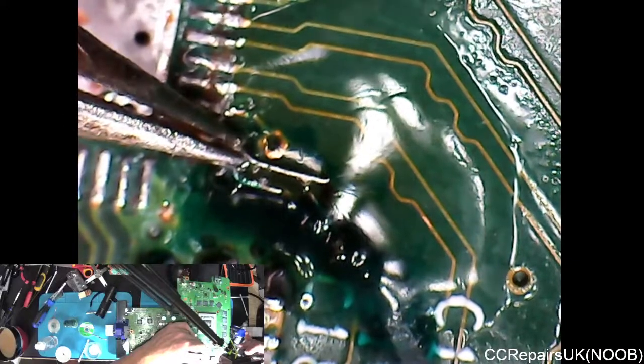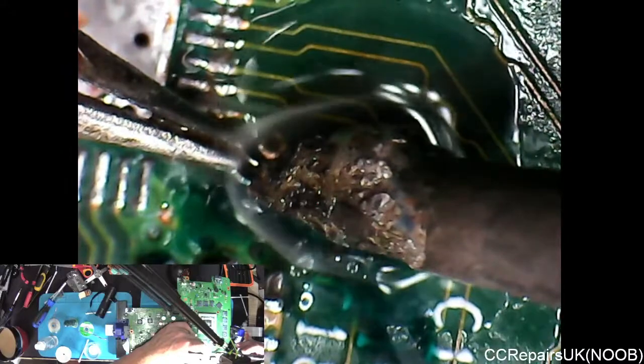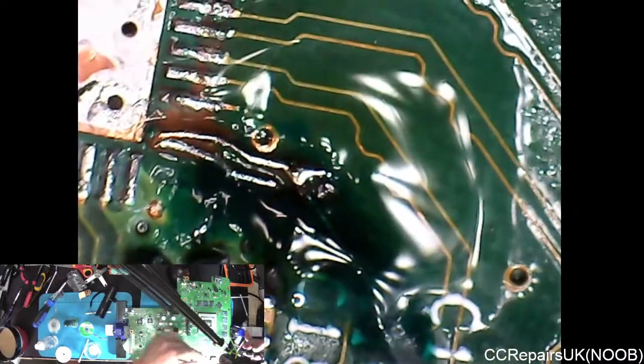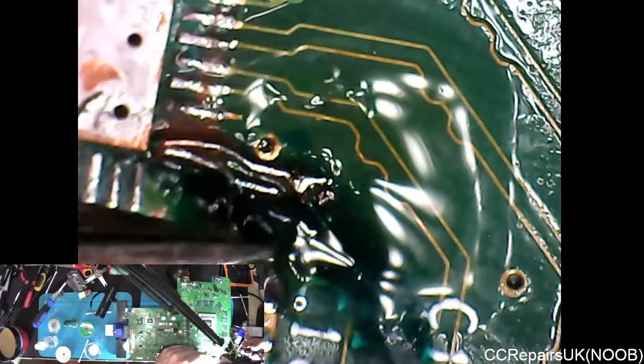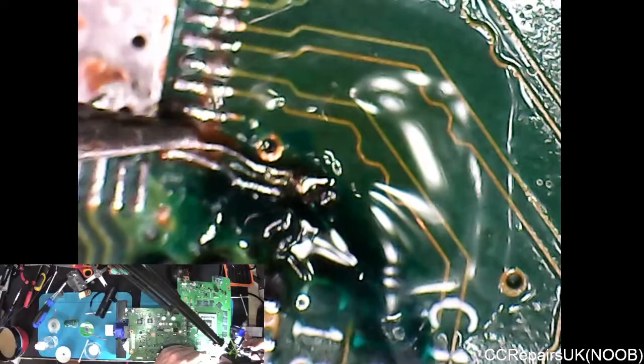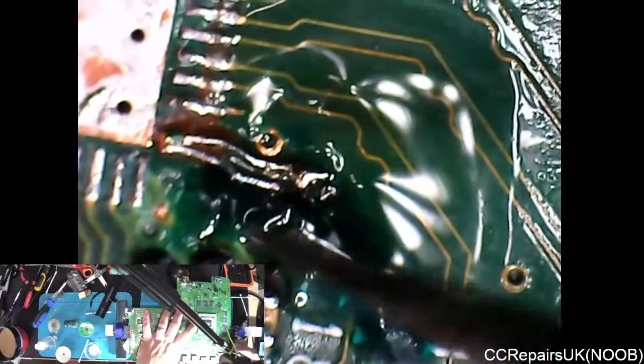I know I'm tempting fate here, but I want some more silver on that. There we go, that's better. Because that's where the old joint was. So that was where the first trace was that I put in.